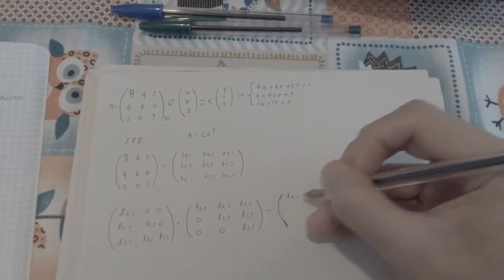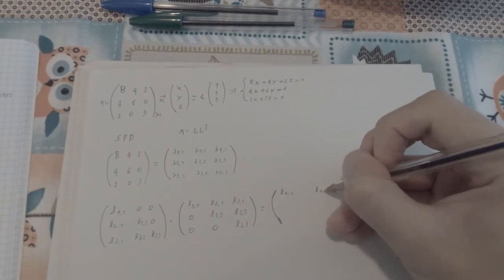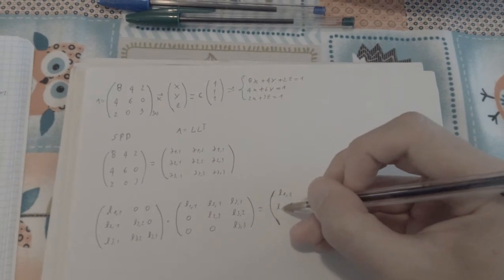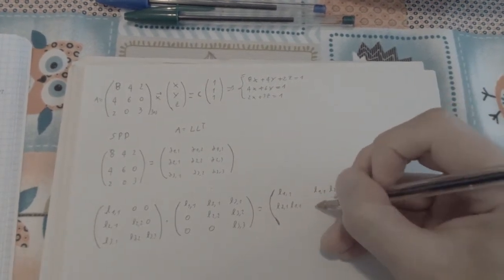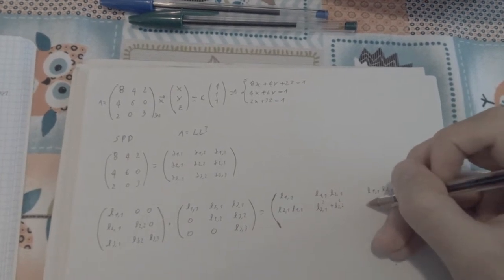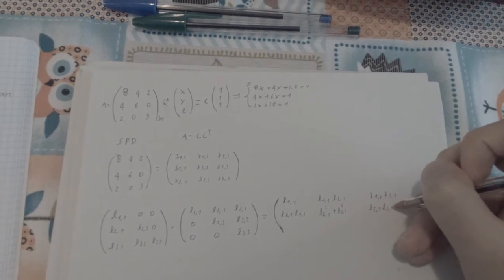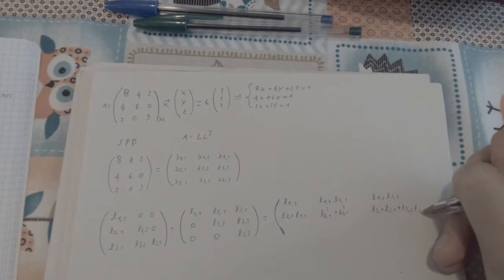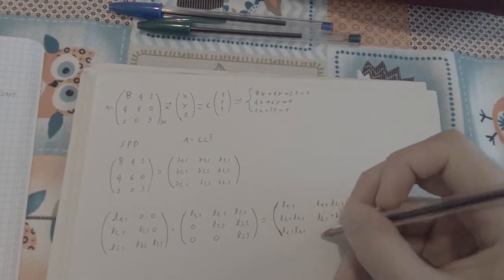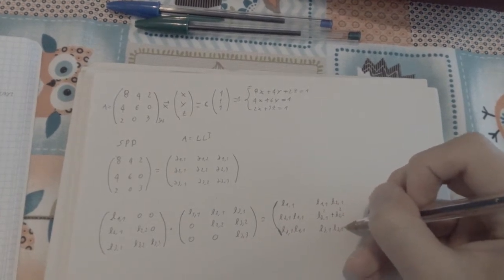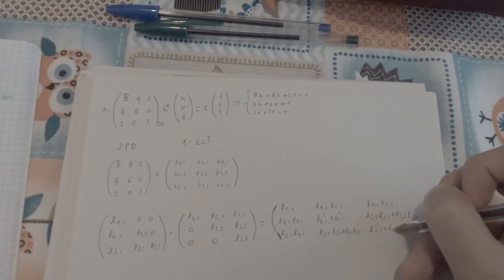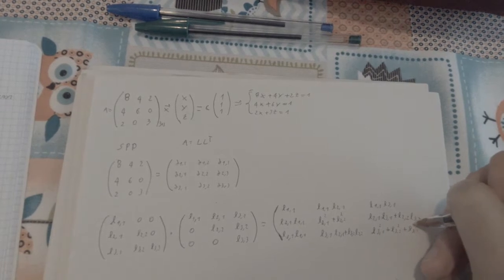that I'm about to write, which is L11 squared, L11 L21, L11 L31, L21 L11, L21 squared plus L22 squared, L21 L31 plus L22 L32, and then we have L31 L11, L31 L21 plus L32 L22, and finally L31 squared plus L32 squared plus L33 squared.